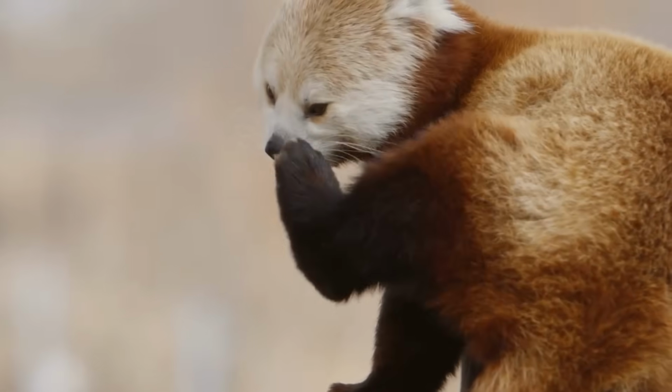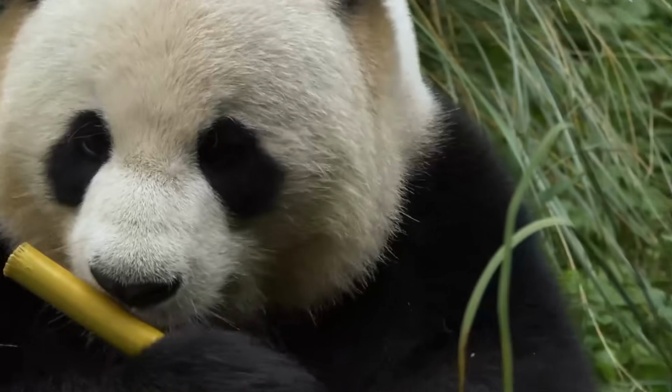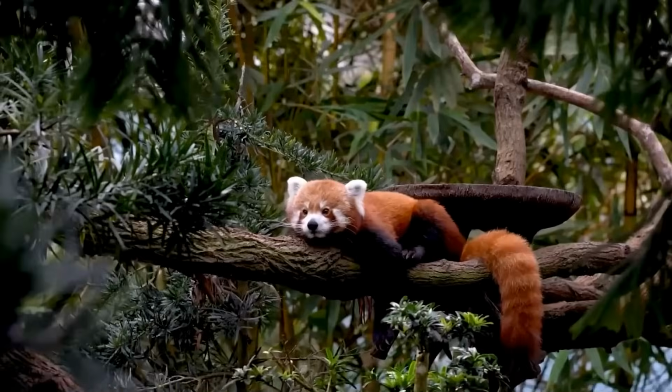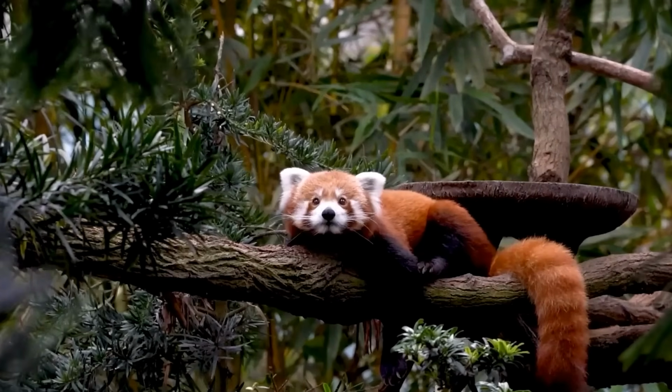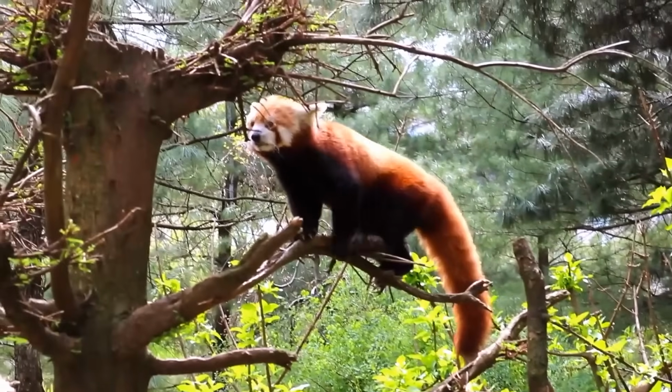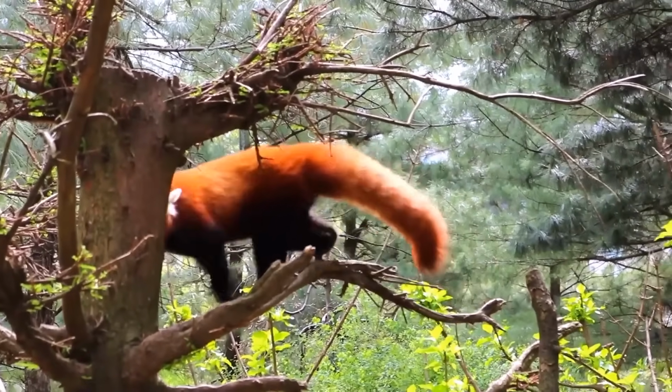Unlike what its name might suggest, the red panda is closer to a raccoon than it is to a giant panda. You'll find a lot of these cat-sized creatures in the Himalayan region, hopping from tree to tree and bundled together trying to keep warm in the harsh weather. They're gentle and friendly like their big panda cousins, and occasionally enjoy eating some bamboo sticks.